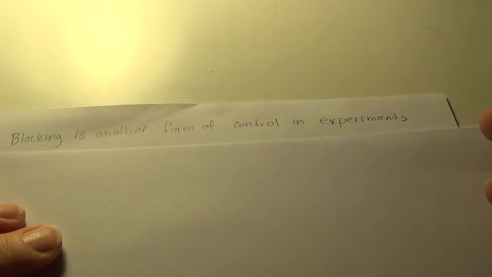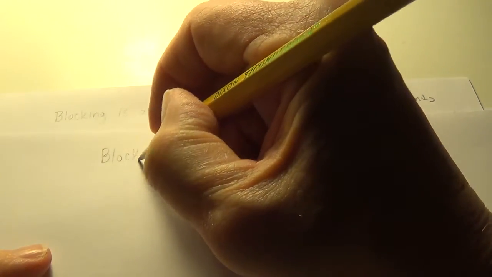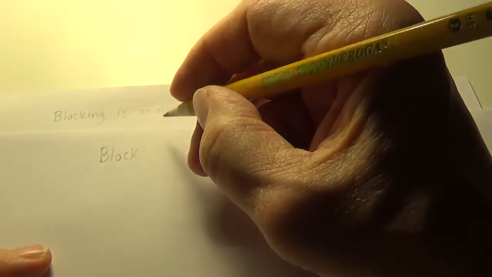And we will define blocking as a group of experimental units that are known before the experiment to be similar in some way that is expected to affect the response to the treatments. So that's a lot of words. So let me write those down. The definition of what a block is. Having seen that example, these words are understandable.